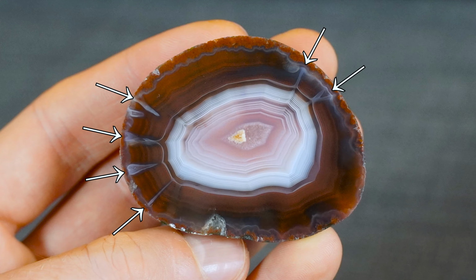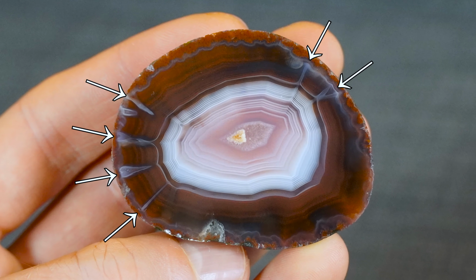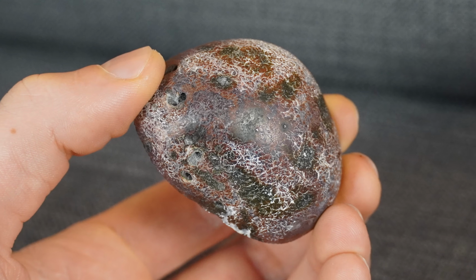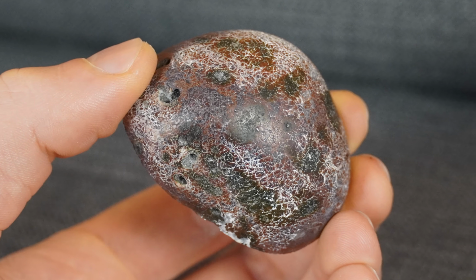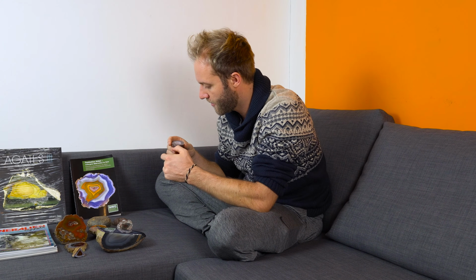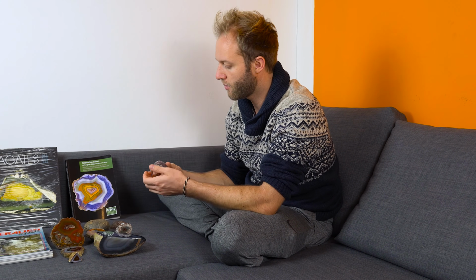This one's also got some great parallax, and if you have some experience, you might already be able to tell from the outside that this agate is from Botswana. But looking at it from the inside, most people will be stunned, because red color in Botswana agates is also super rare.